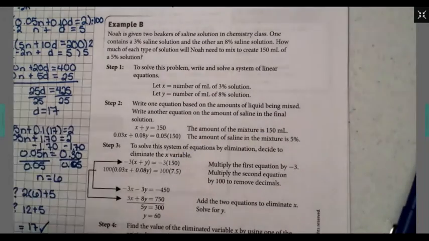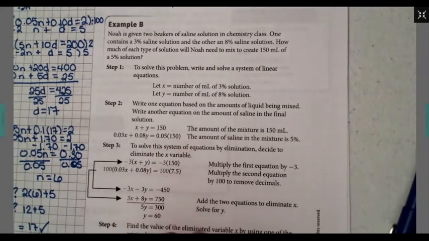So in the first equation, we're going to multiply everything by -3. So I got -3x minus 3y equals -450. In the bottom equation, I'm going to multiply everything by 100. That gets rid of those decimals that we had earlier. We've got 3x plus 8y equals 750. This 7.5 came from 0.05 times 150.